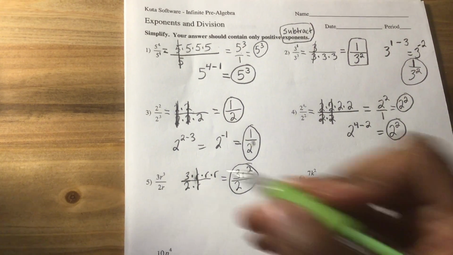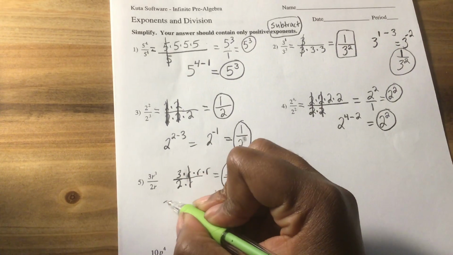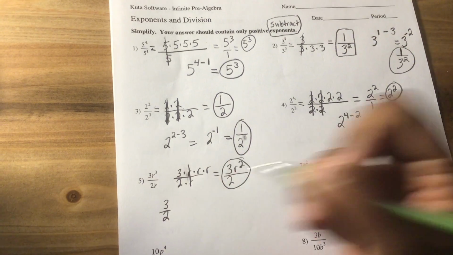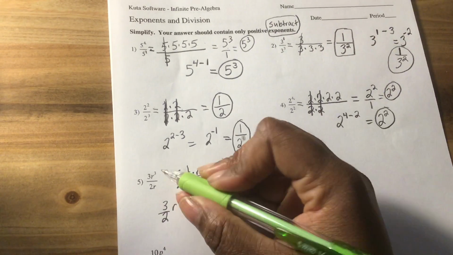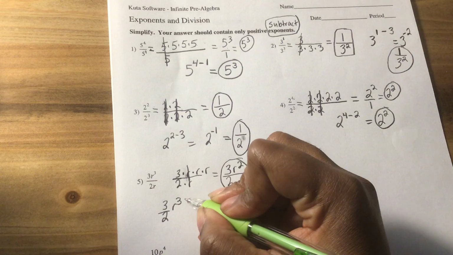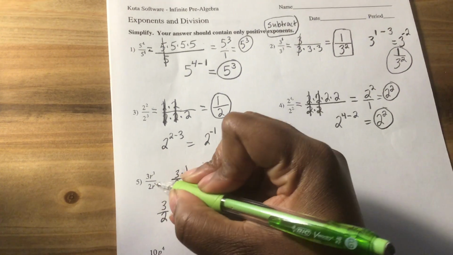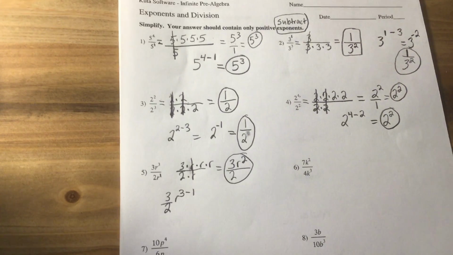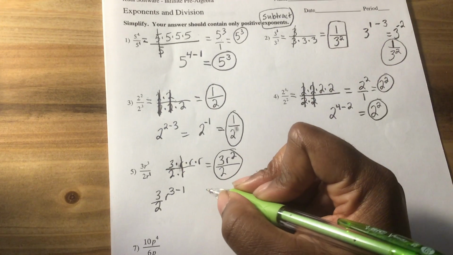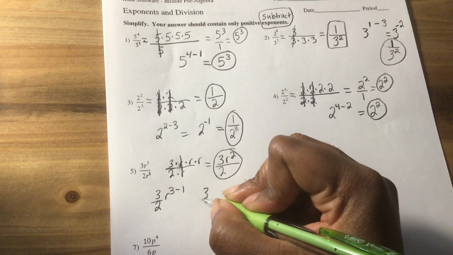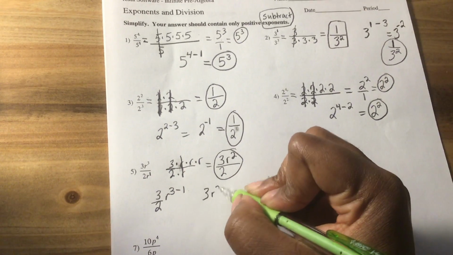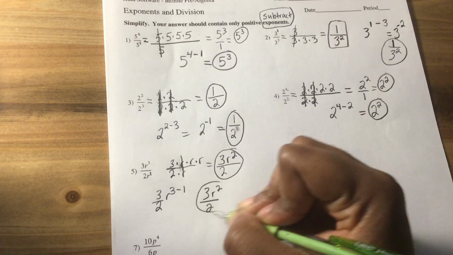In shortcut, you do the same thing. Divide the numbers, 3 divided by 2. Keep it as a fraction. And you're going to subtract 3 minus 1. The exponent here is automatically 1 if you don't see 1. And so when you subtract, this gives me R to the second over 2.